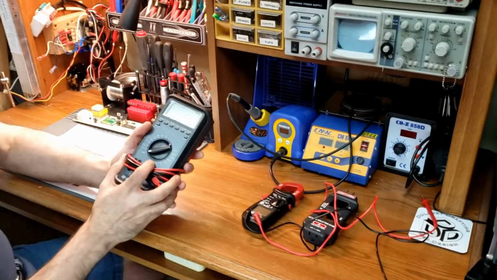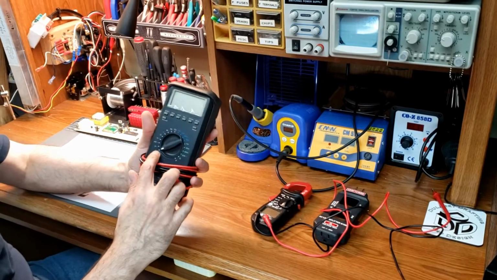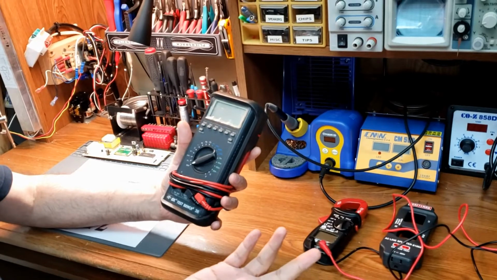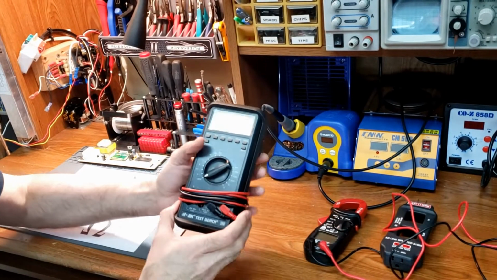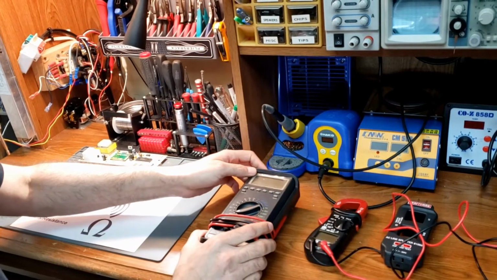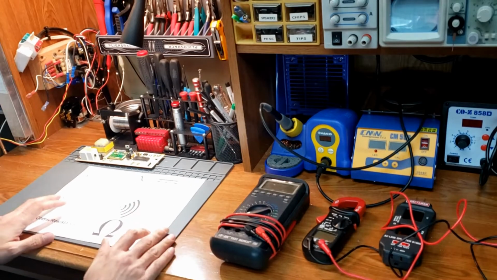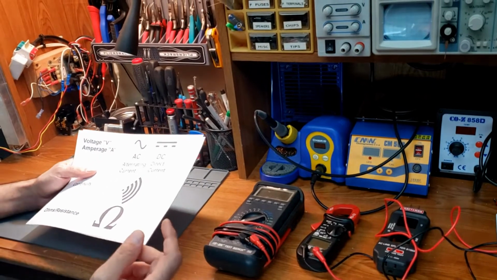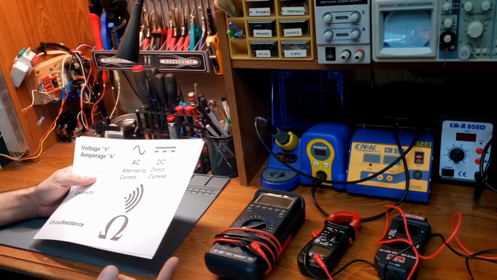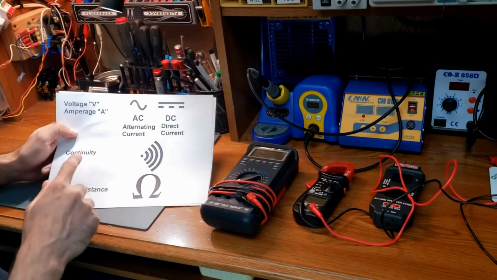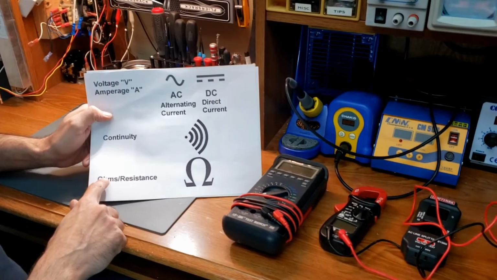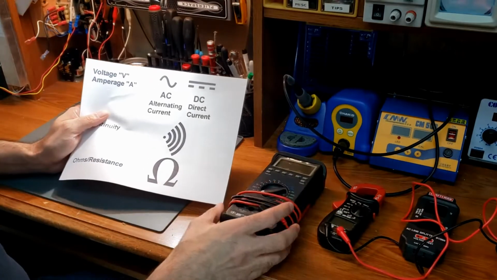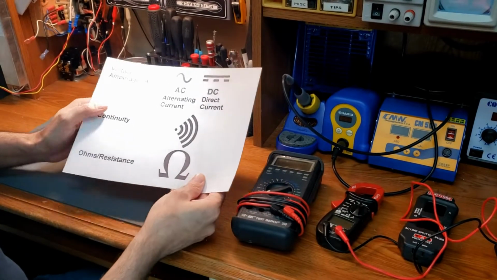Now, you might look at a voltmeter like this and get intimidated at first, looking at all these different symbols on here, and you just don't know what it means or how to start. So first off, again, I'm only talking about simple troubleshooting here. So all we're talking about really is testing for voltage, testing for continuity, and also checking ohms and resistance. There are other things that you can do with the voltmeter, but that's all I'm going to get into right here.